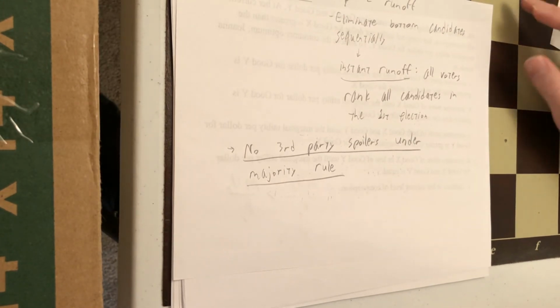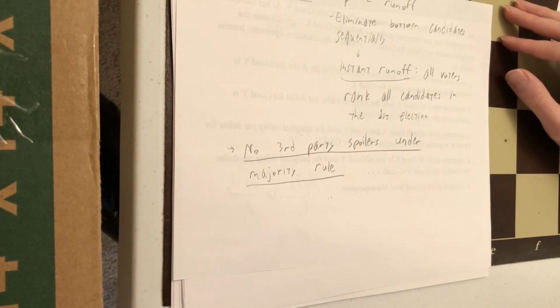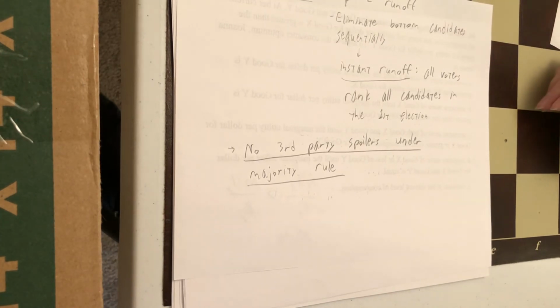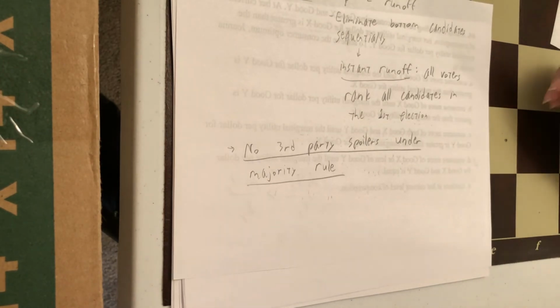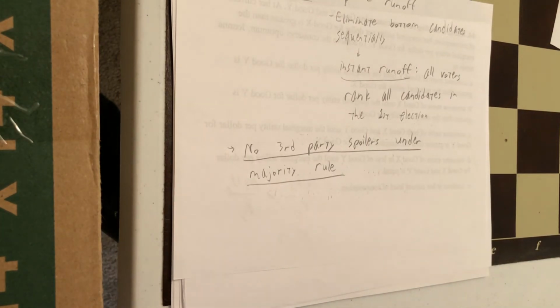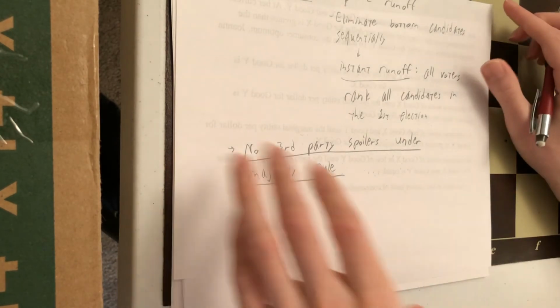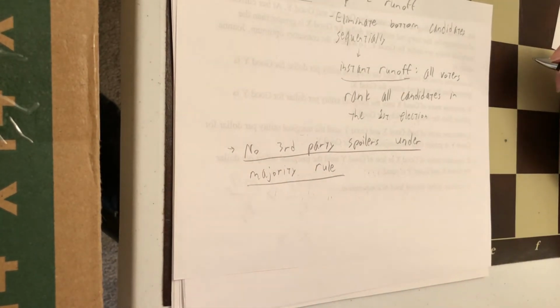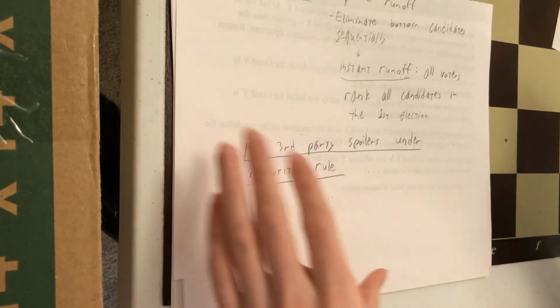Well, under majority rule, Bush would need 50% plus 1 in order to prevail. So as long as you don't vote for Bush, you vote for Gore or for Nader, either way, you're not getting Bush any closer to that 50% plus 1, so voting for a third-party candidate doesn't let the other party win. So that's a good property of majority rule, but as we'll see, majority rule has some drawbacks as well.